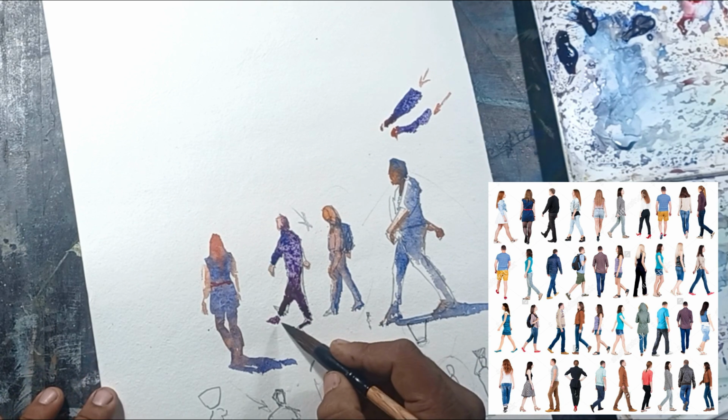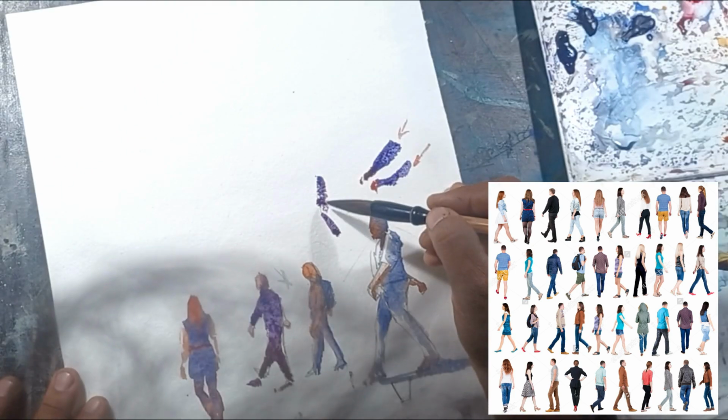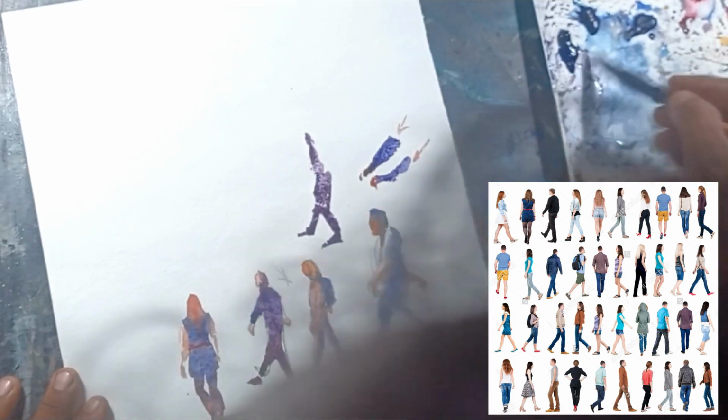Getting me? So the pant will come like this and this, so there is a breakage here, and this other side will come like that. So 1 and 2, 1 and 2, and this is the shoe, and this is the shoe. Okay, and then this is the body.